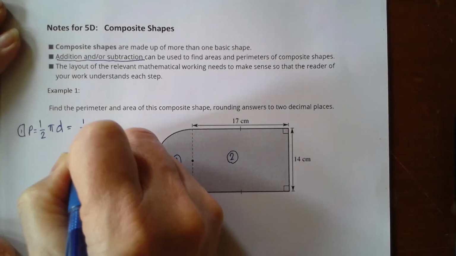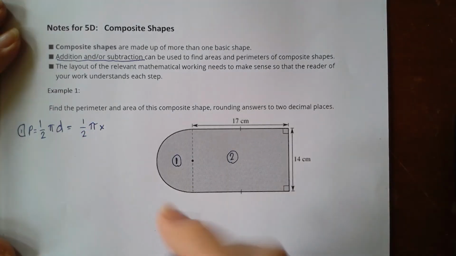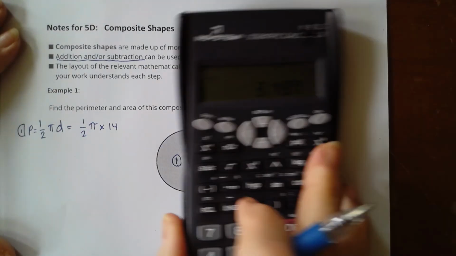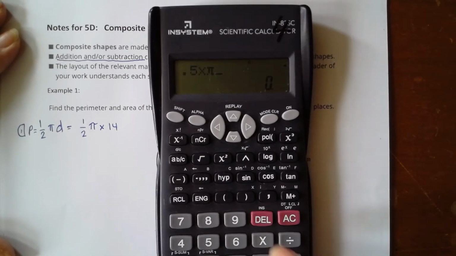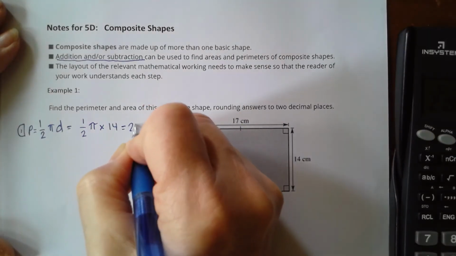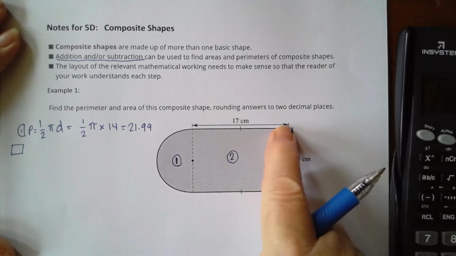And so that's part of it. Then it's 0.5 times pi times the diameter, which here is 14. I can see it over there, 14. I'll grab my calculator. I'm doing this really neatly so a person can see. I'm going to put 0.5 instead of a half, it's just easier. Times 14. When I do that, I get 21.99. And then the rectangle part is 2 of those and 2 of those.